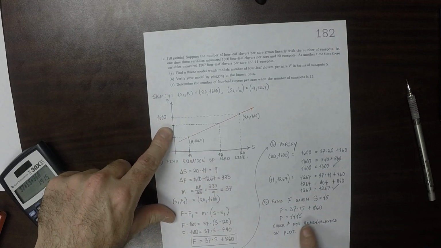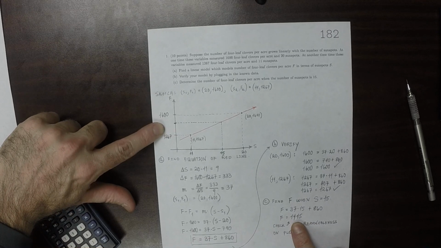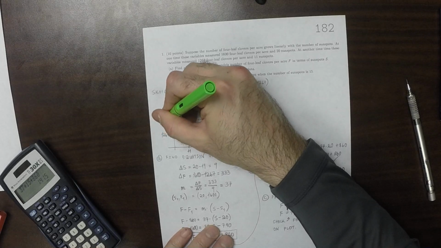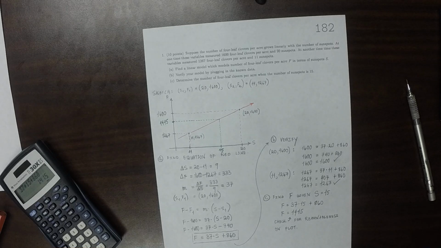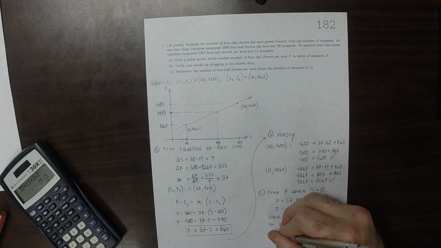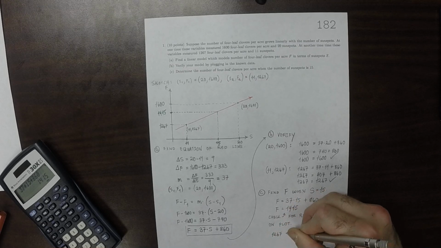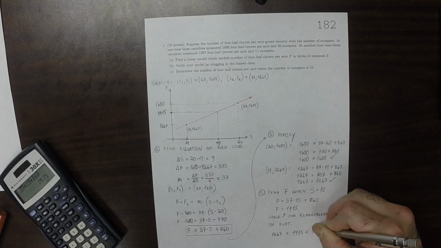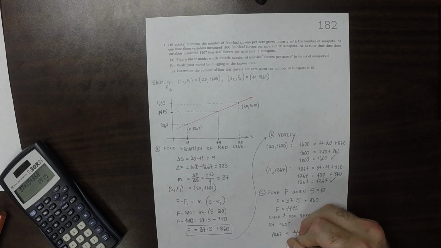So could that reasonably be 1415? Could that be F? Yeah. So, you know, we have 1267 less than 1415 less than 1,600. So, you know, that's great.